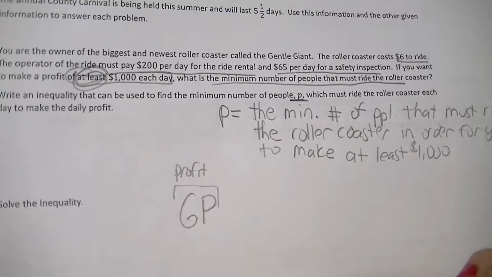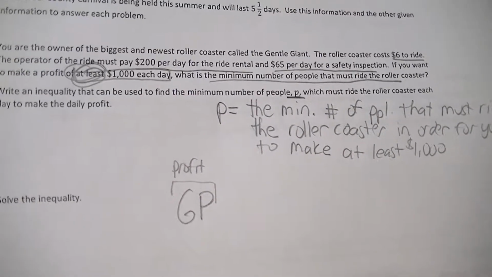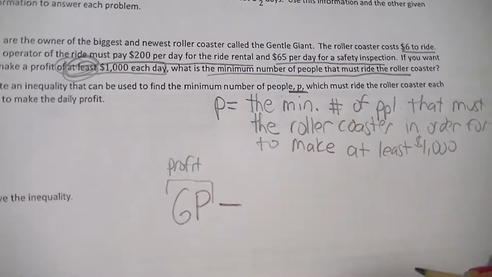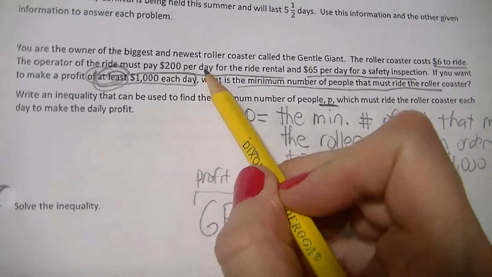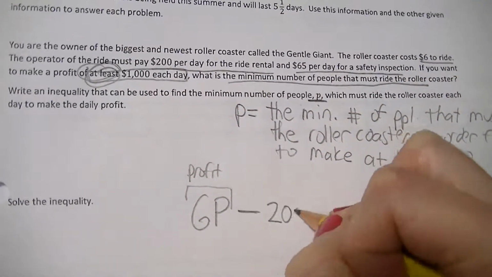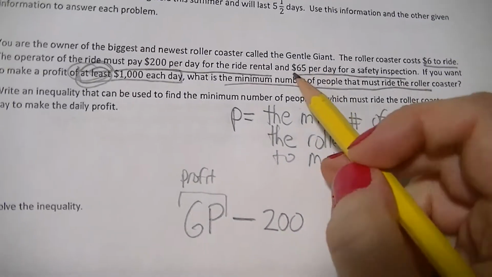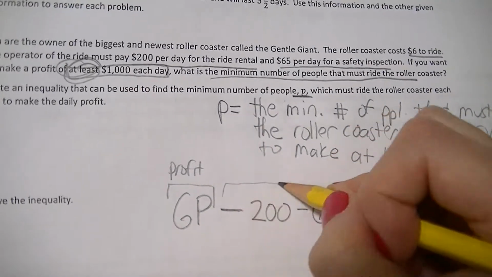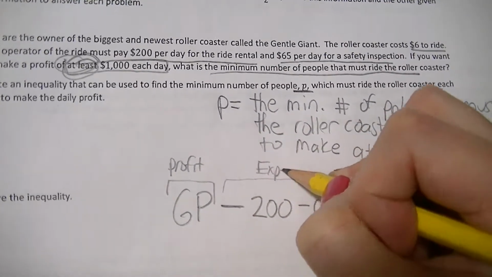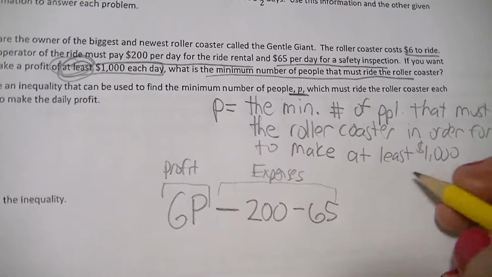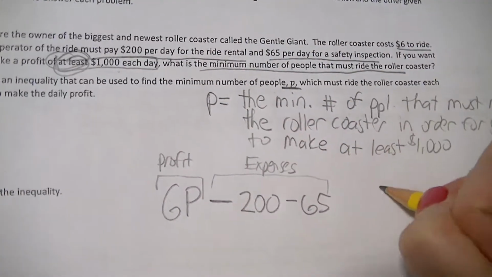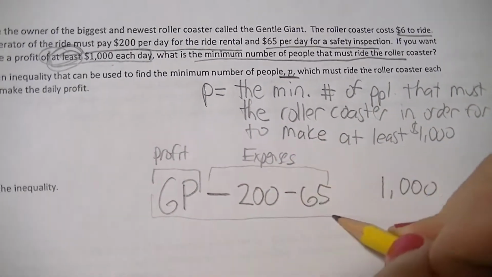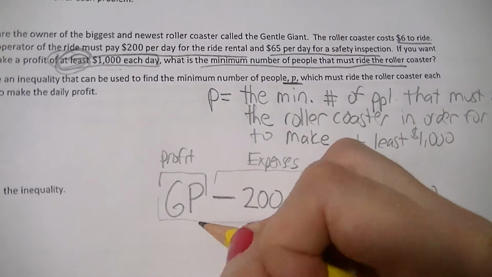But remember, businesses don't just make money. They also have to spend money to pay off bills. When you're spending money, that's implying subtraction. What do you have to pay? You have to pay $200 for that ride rental, and you've also got to pay $65 for a safety inspection. These are your expenses. And you're comparing it with $1,000 because that's how much you want to make at least. So your profit subtract your expenses has to be at least $1,000.